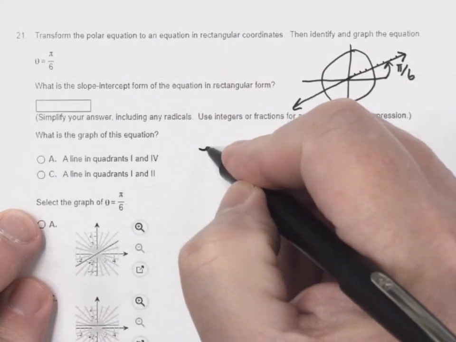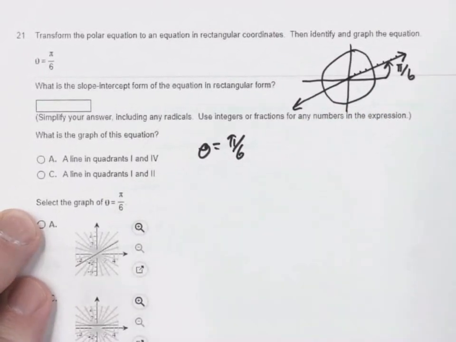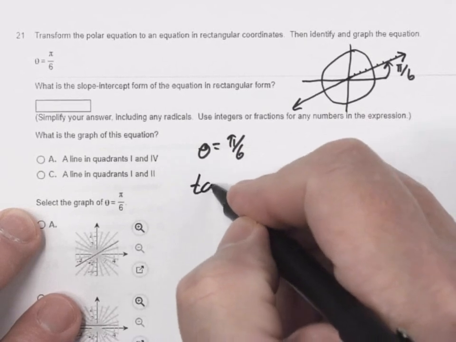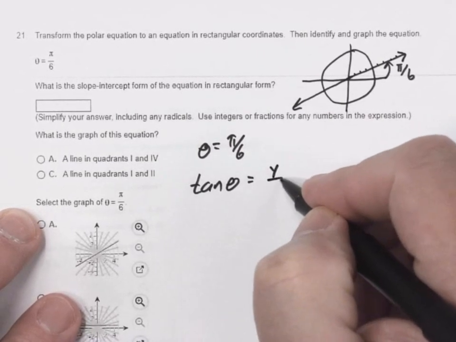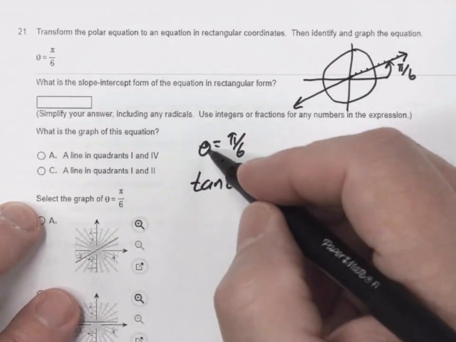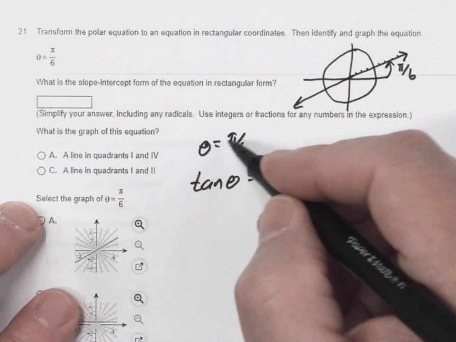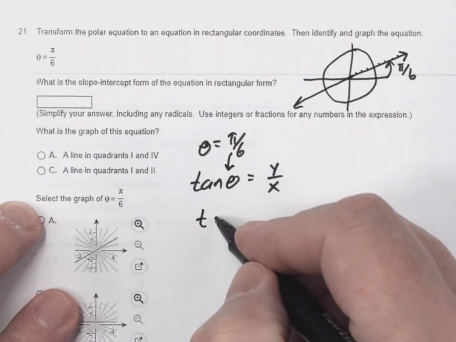So here's my initial equation written with polar coordinates, and I know that the tangent of theta equals y over x. How about I go ahead and, since theta is pi over 6, I just plug it in here.